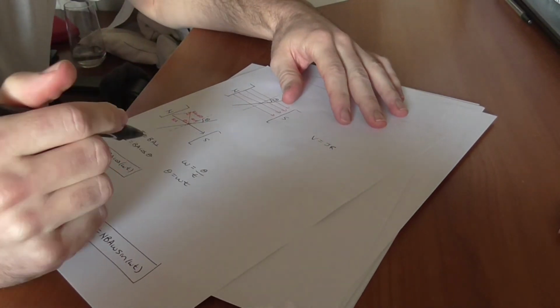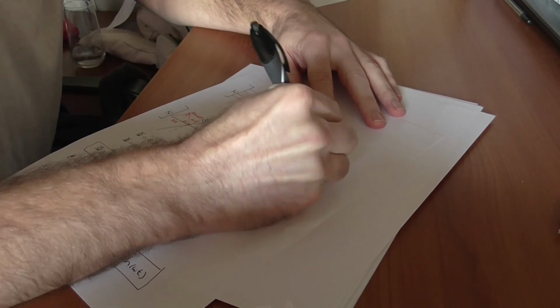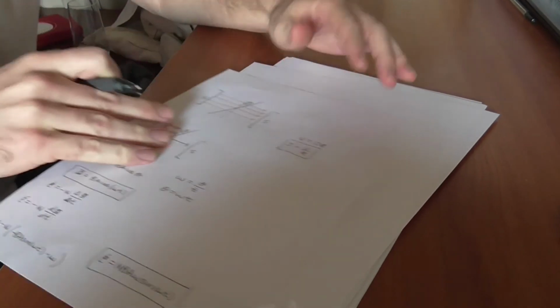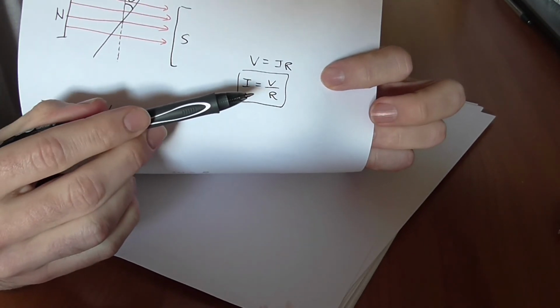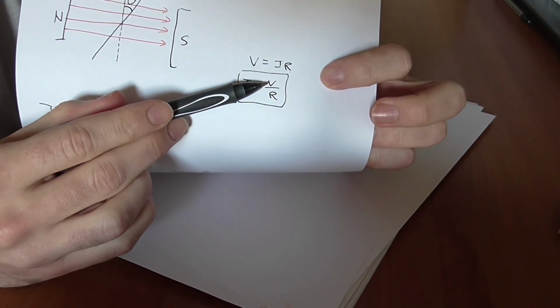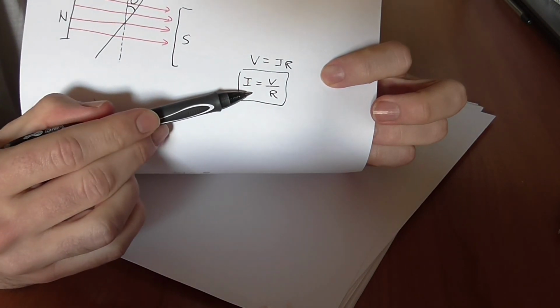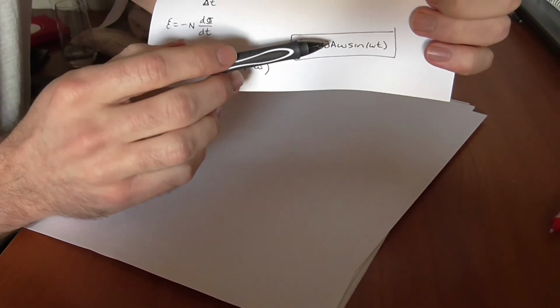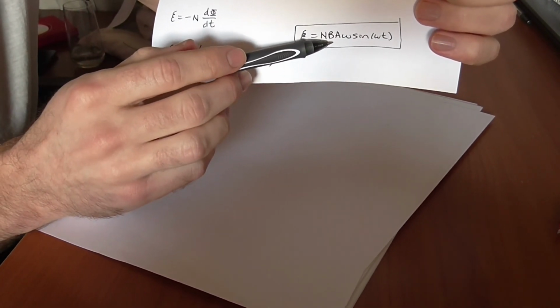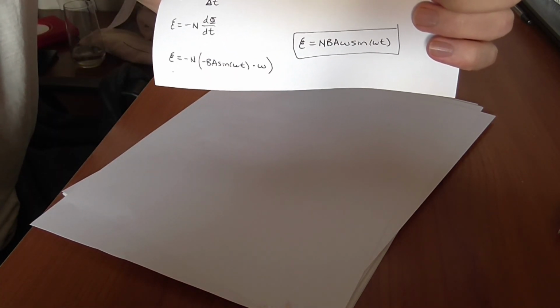V equals I times R, which means that I equals V divided by R. So if we know what the voltage versus time graph looks like, all we've got to do is divide by R and we'll get our current versus time graph. So that means we can take our EMF versus time equation right here and divide it by the resistance, and now it's going to be a current versus time graph.